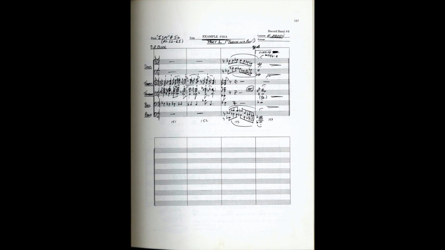2 bars of a 7/2 click count will be used to start this cue at bar 151. 1, 2.